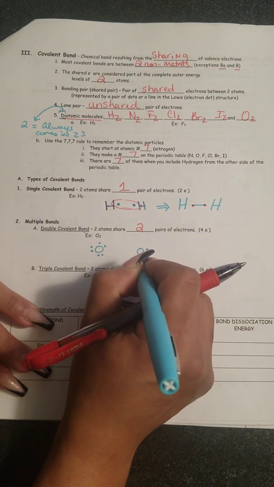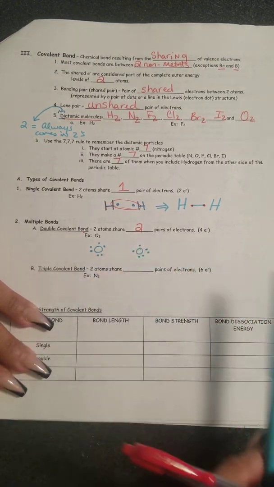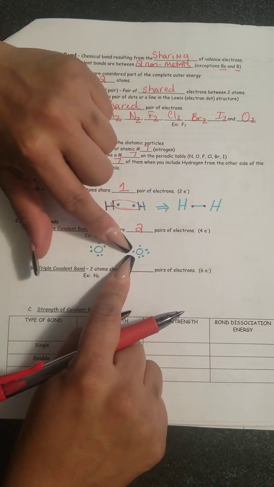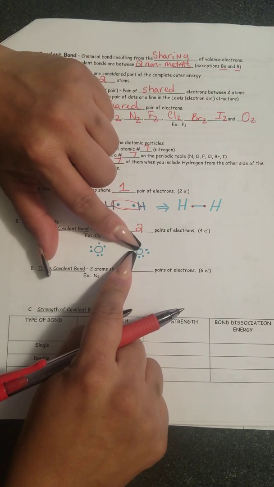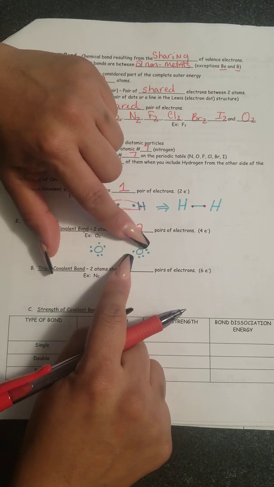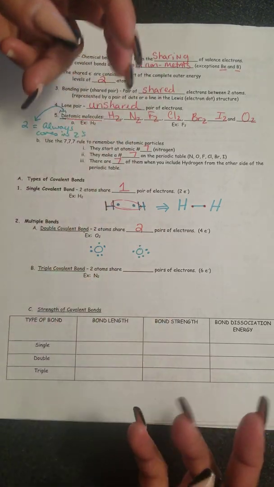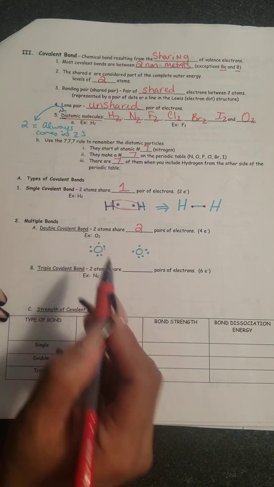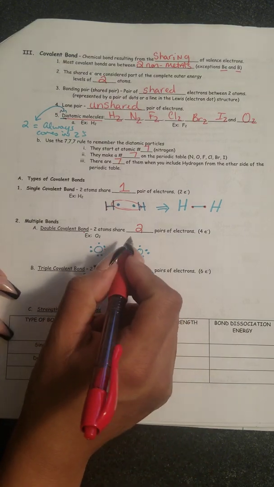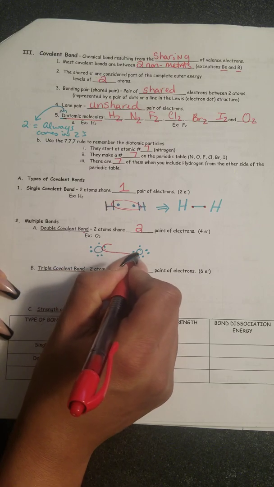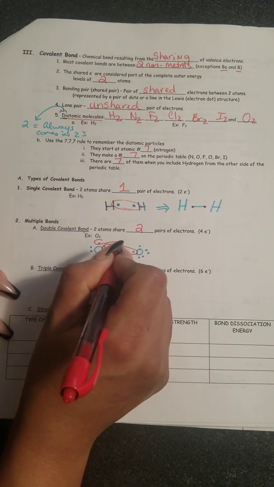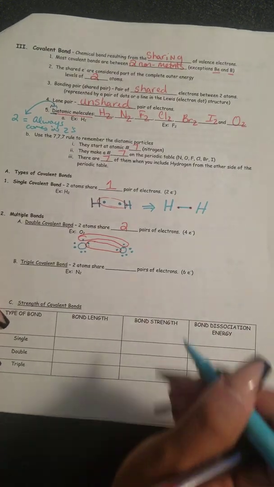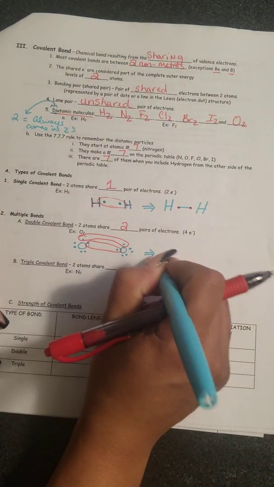Each needs an extra electron here, so there are two spots for electrons to come. They're going to bond here and they're going to bond here. And when they do that, it looks like this.